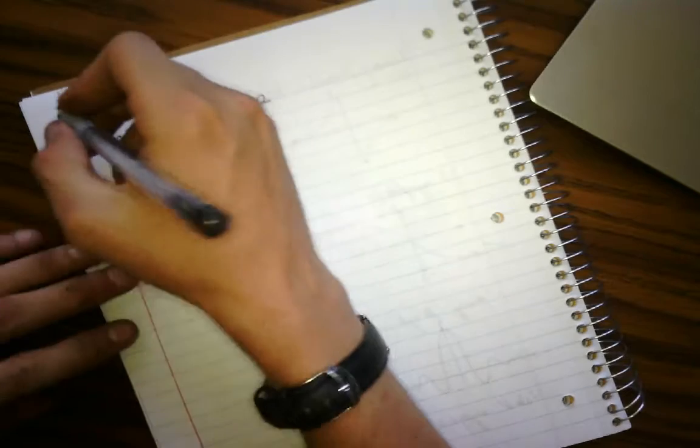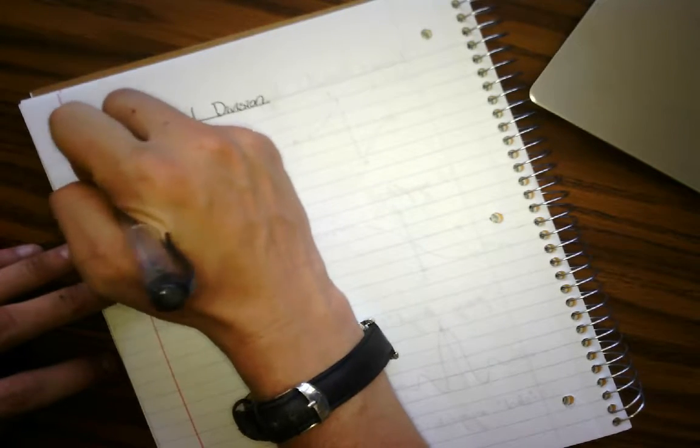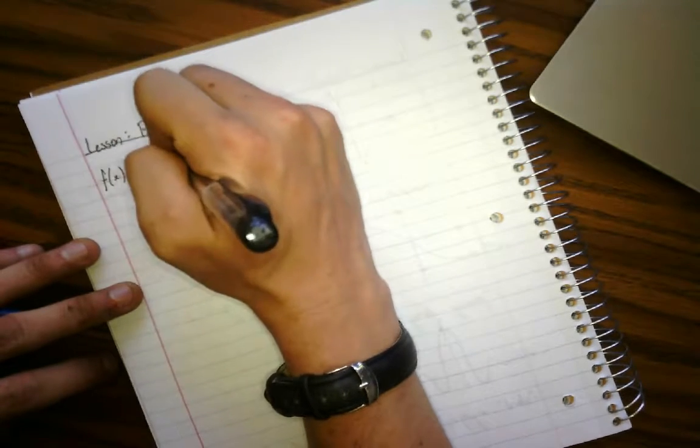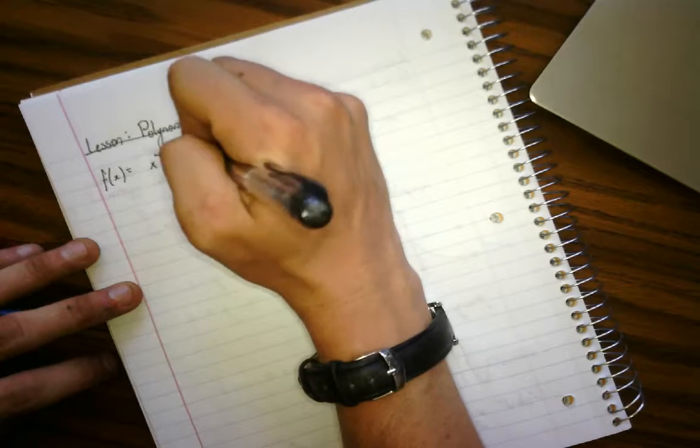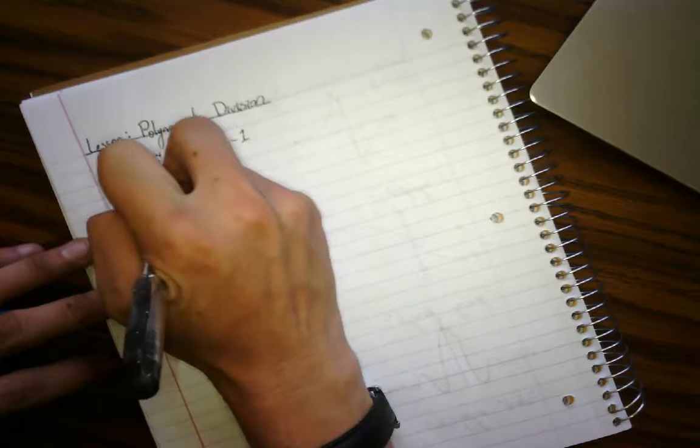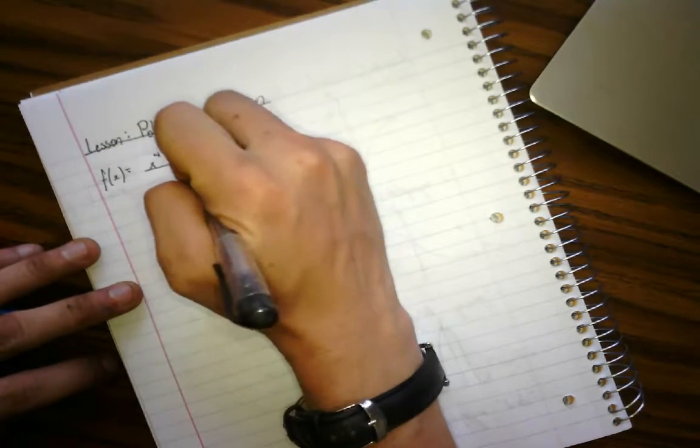I'm just going to do this by example, give you 2 examples. That should be a good amount to get you understanding what we mean by polynomial division, as well as to figure this stuff out. So we're going to use this thing called an area model. We're going to start off with the example f of x equal to x to the 4th minus 6x cubed plus 18x minus 1, all divided by x minus 2.